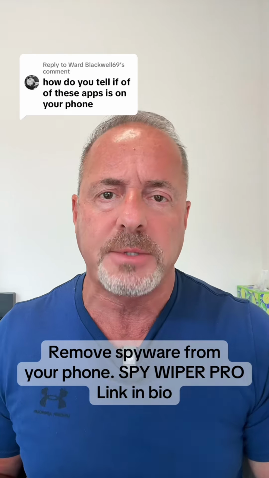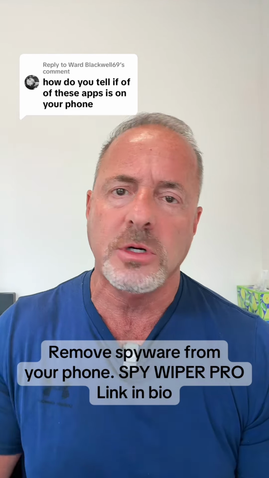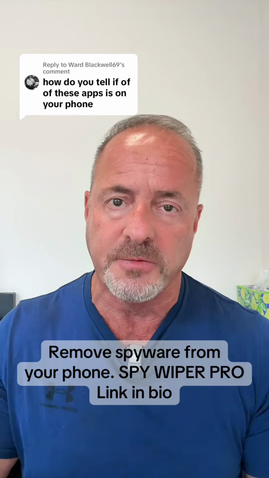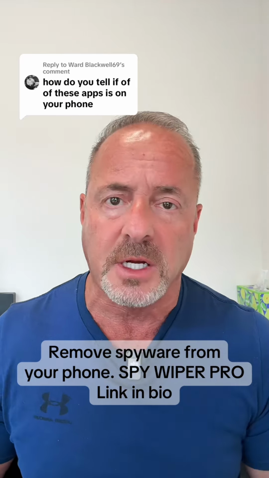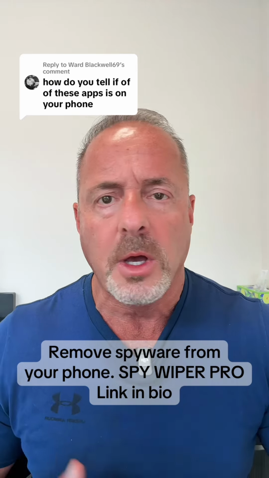Why? Because the app doesn't have an icon. There's no way of knowing if someone's using it to connect to your phone. There's really no way of knowing on the surface if the files have been installed to your phone. And those are both different techniques. You can install it to the phone, and you can also connect with the phone over the internet. So you would not know.